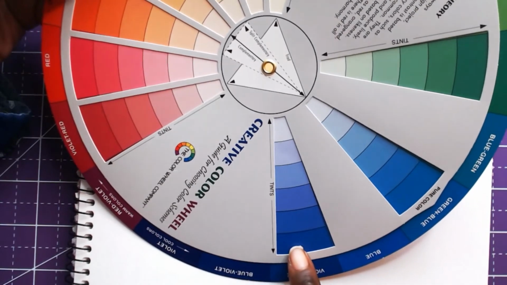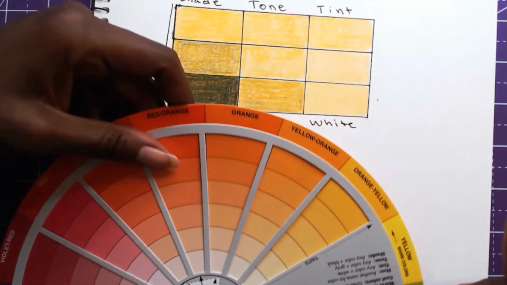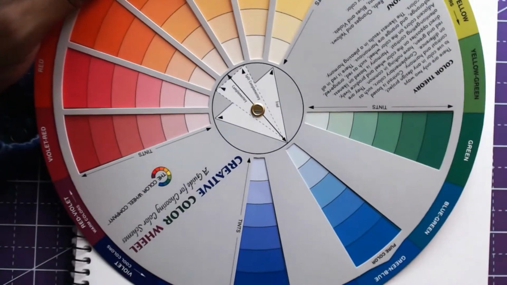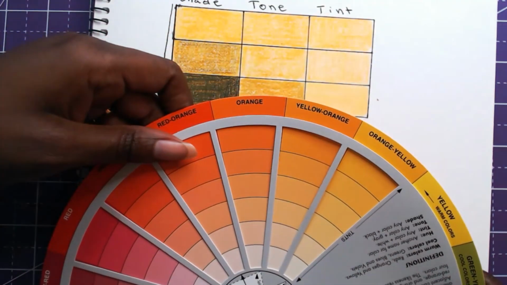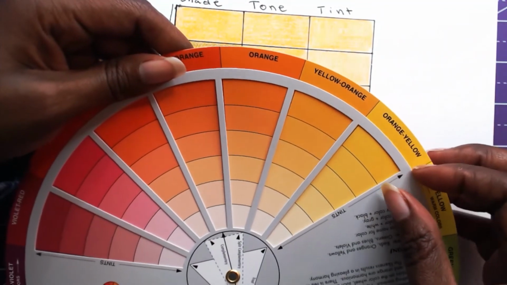I don't know if you guys can see it. But so, in order to darken the color, I would lay your orange down, and then I would pick my blue violet and lay that on top of it, and that could also darken it. So remember that you can always use the opposite of your color that's on the color wheel.